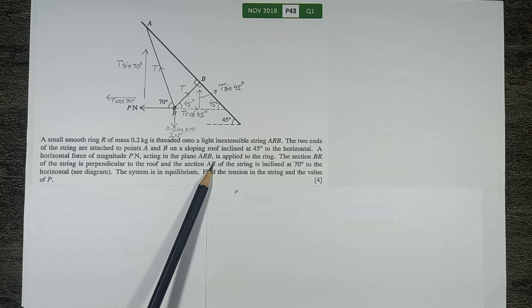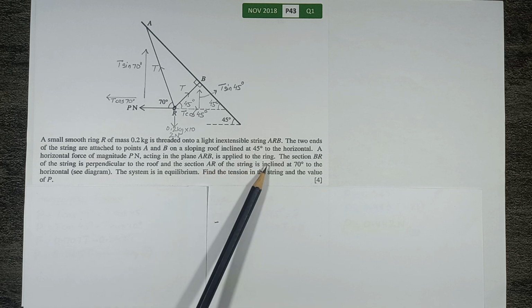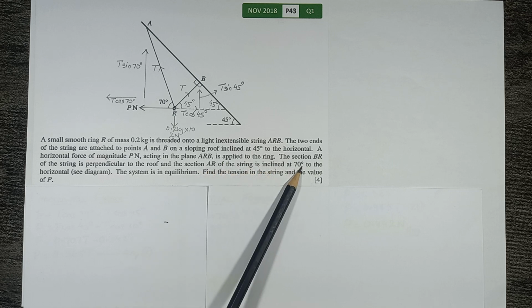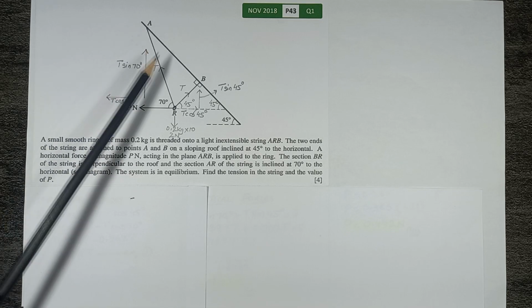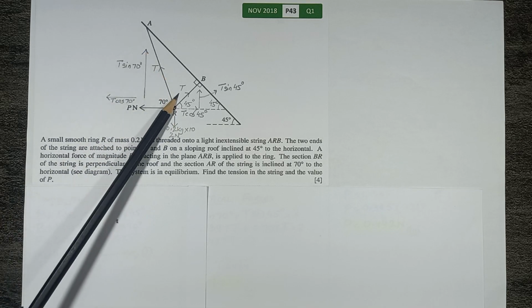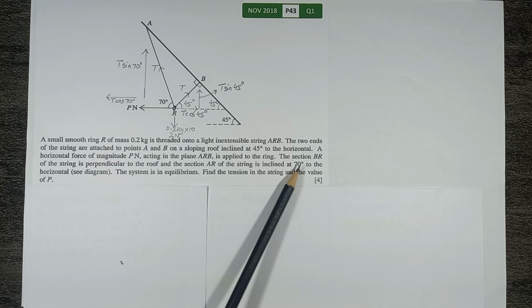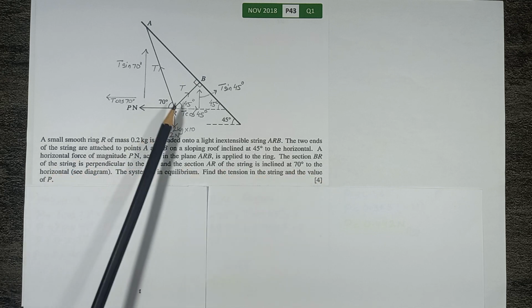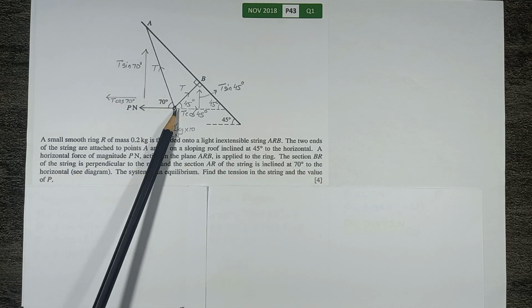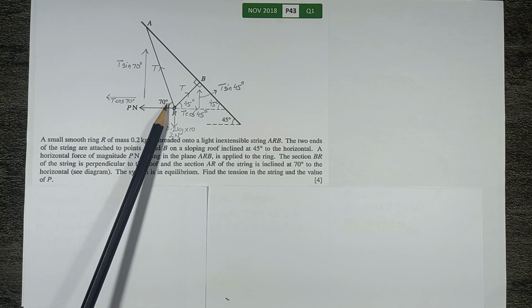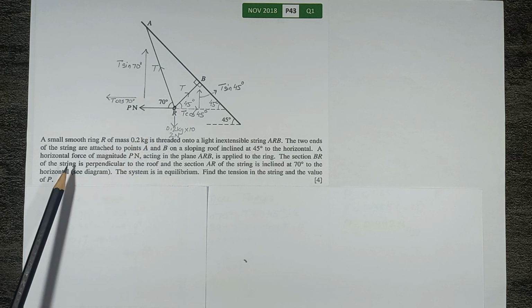And section AR of the string is inclined at 70 degrees to the horizontal, and this is a horizontal, so it is making an angle of 70 degrees to the horizontal.